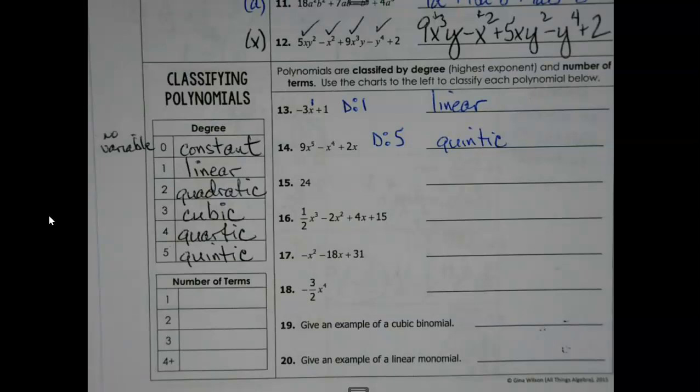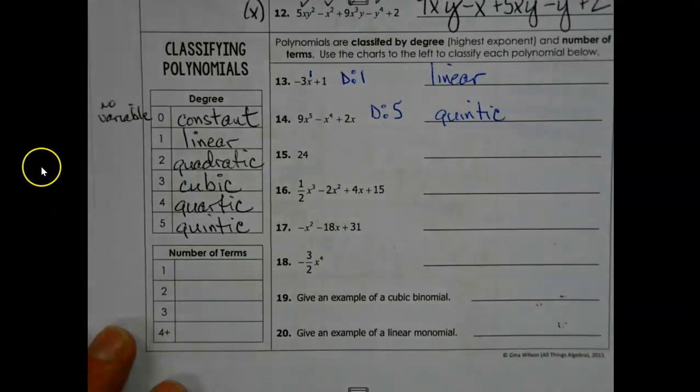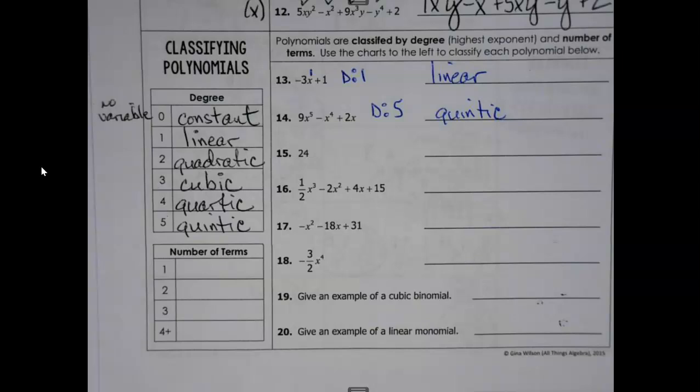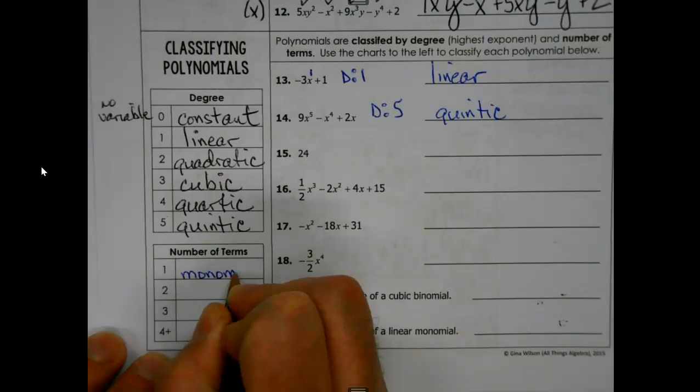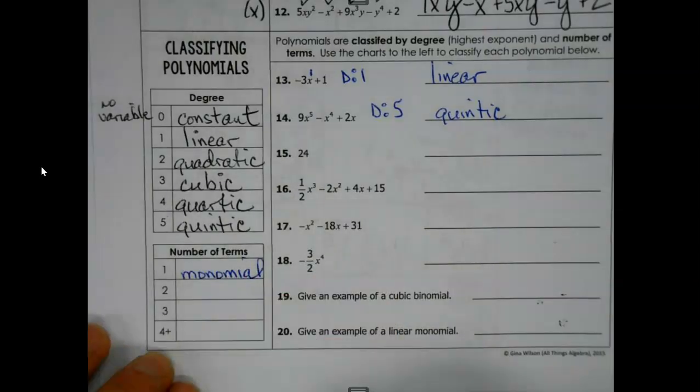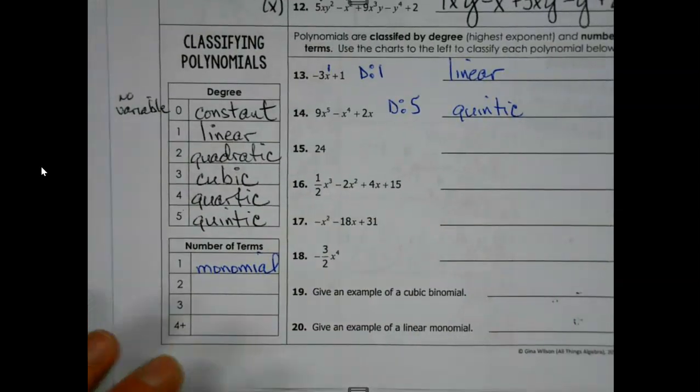Now, the other piece of this is figuring out how many terms you're rolling with. So here, when we're rolling with number of terms, we've just been doing this. If there's only one term, if there's no plus or minus at all, that's going to be a monomial.